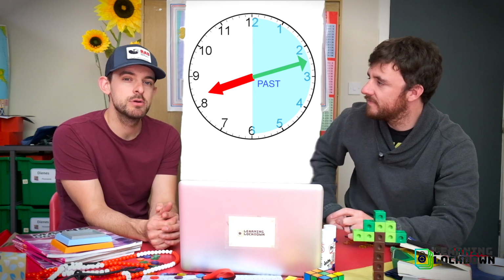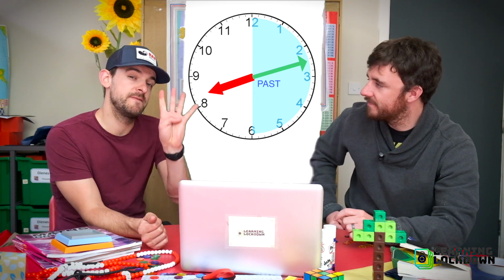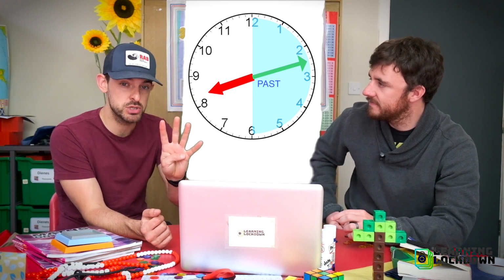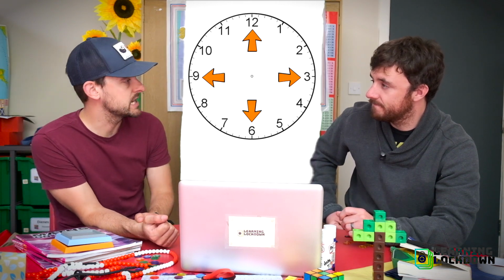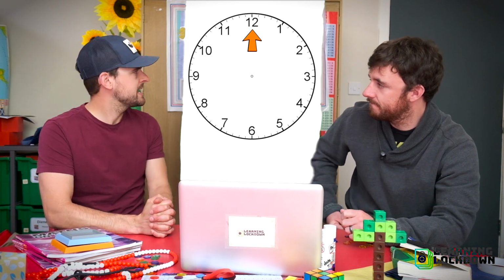8. But today we're going to get a little bit more accurate, and we're going to look at 4 sections on the clock that have special names when the minute hand is pointing at them, and how we can use them to make our telling of the time more accurate. So we're going to look at these 4 sections. Now let's start with this one right at the top there, Mr. S. What do we say if the minute hand is pointing to the very top of the clock?